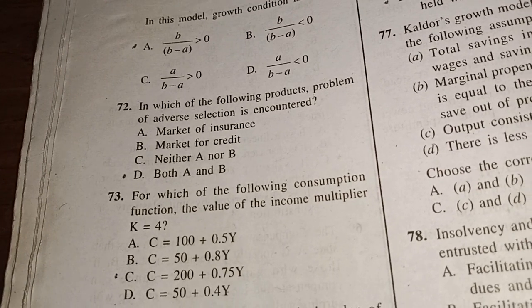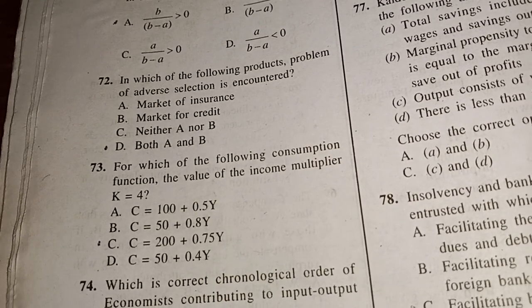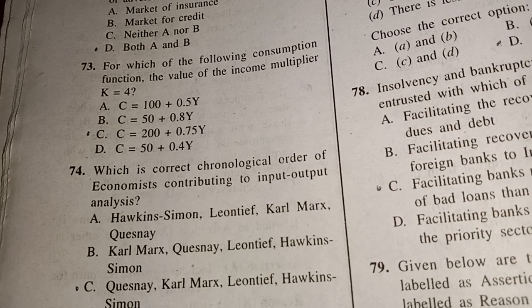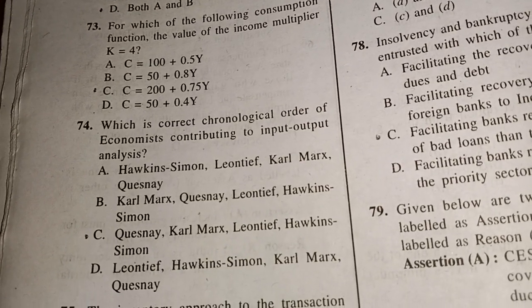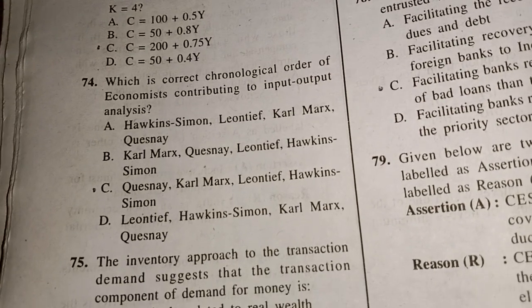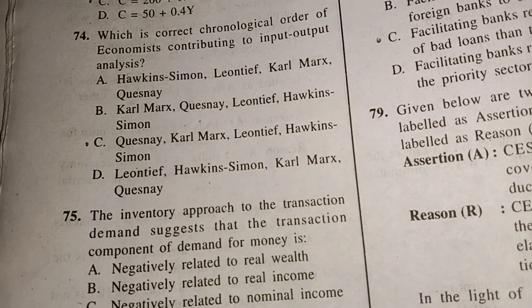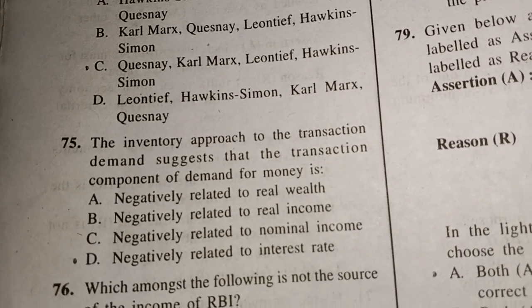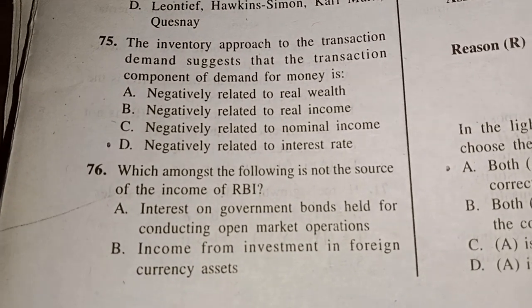For which of the following consumption function the value of the income multiplier K equal to 4, C equal to 200 plus 0.75Y? Which is correct chronological order of economists contributing to input-output analysis? Quesnay, Karl Marx, Leontief, Hawkins, Simon. The inventory approach to the transaction demand suggests that the transaction component of demand for money is negatively related to interest rate. Which among the following is not the source of the income of RBI?